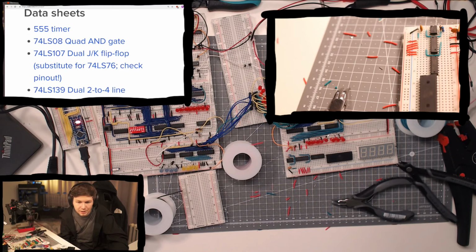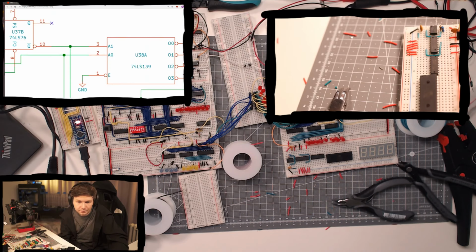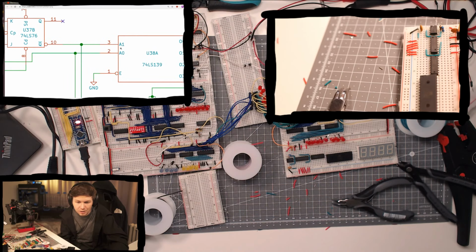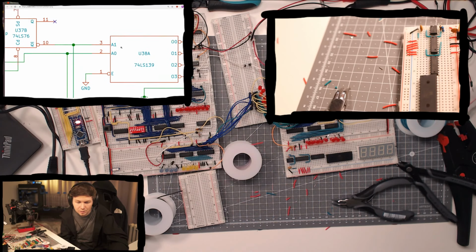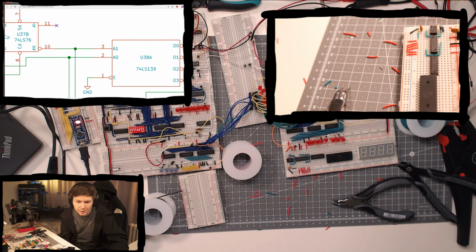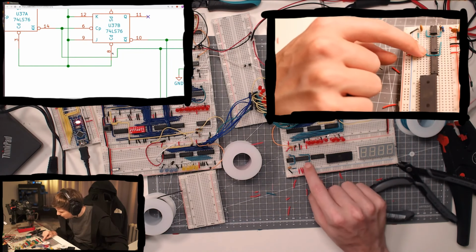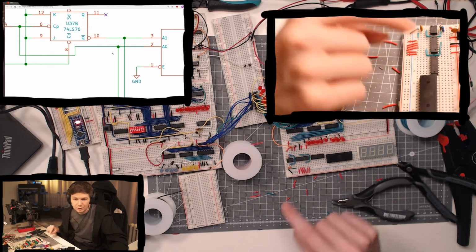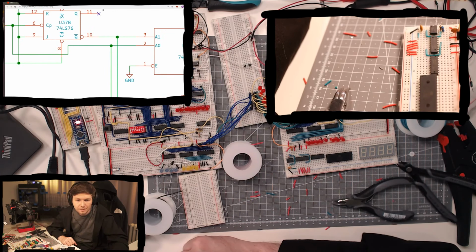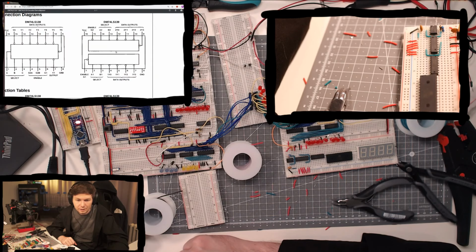So we connect pin 10 to A1, and pin 14, so also this one here, to A0.